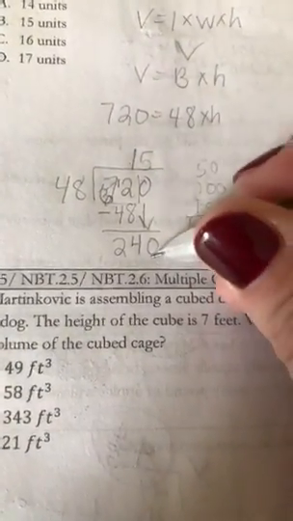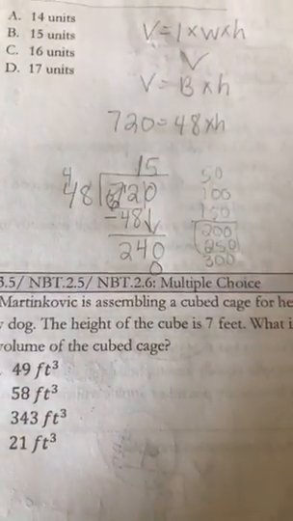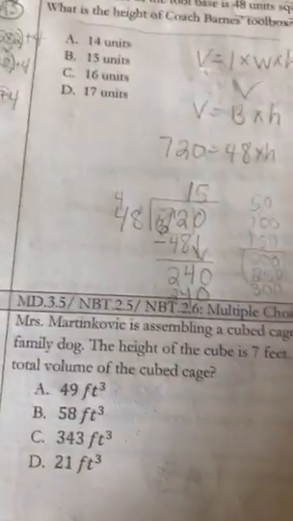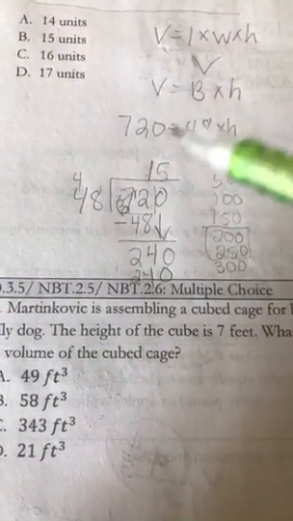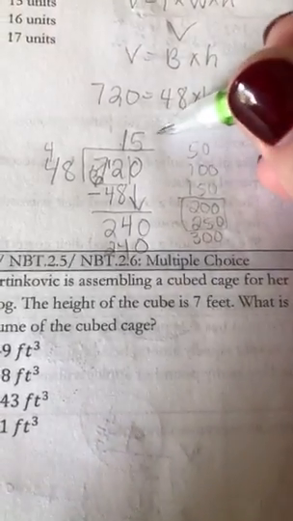5 times 8 is 40. Regroup my 4. And then 5 times 4 is 20 plus 4 more is 24. So you can see that when I rewrote this as division, I was able to find my missing dimension of my height. And so my height is equal to 15.